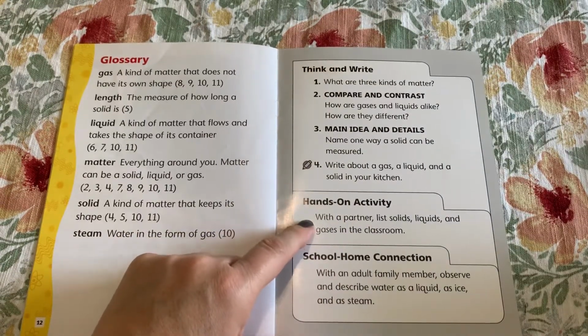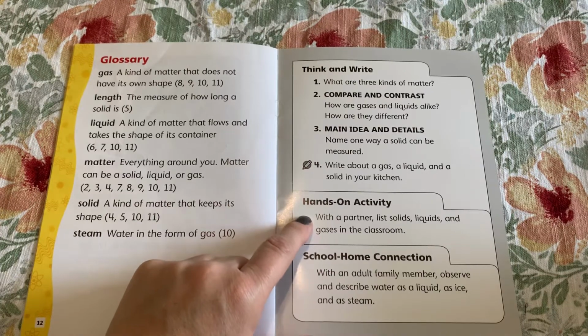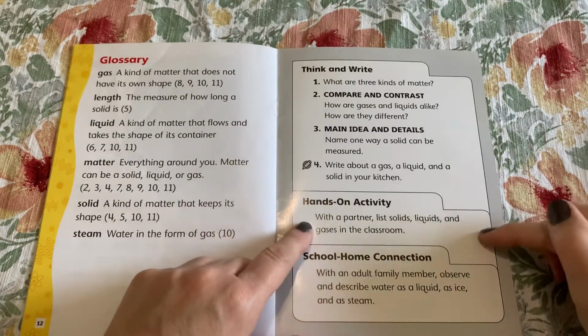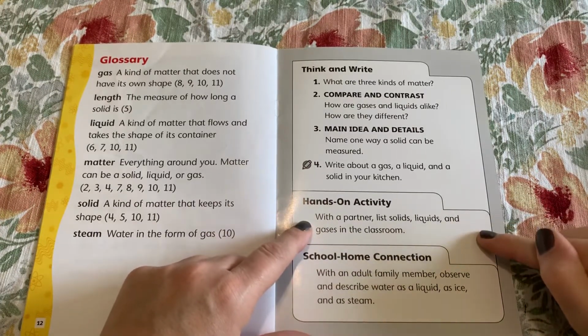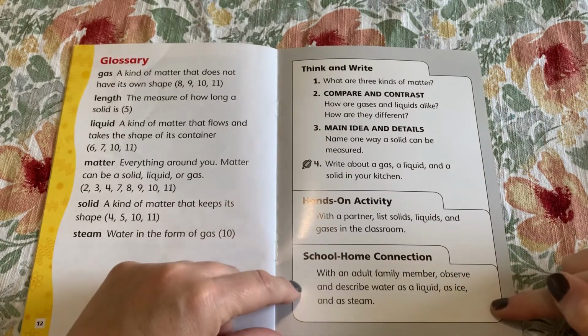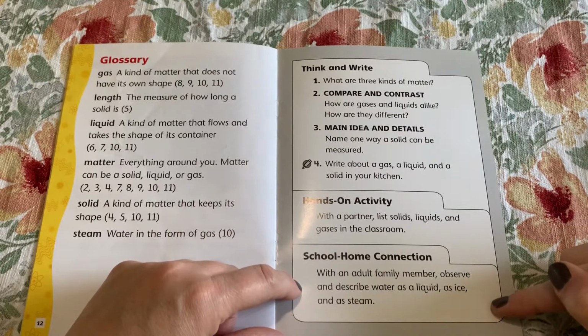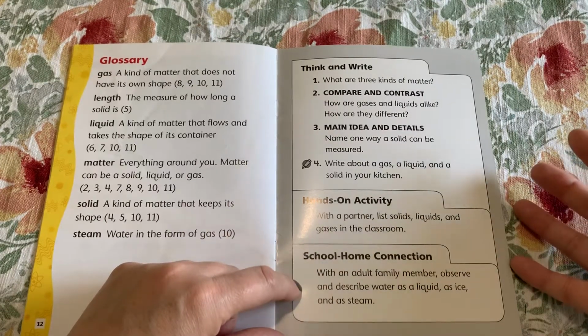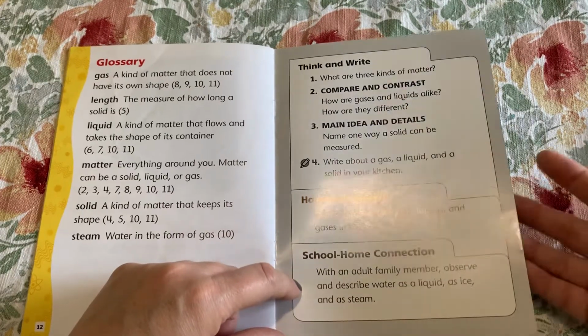This one says, with a partner, list solids, liquids, and gases in the classroom. Since we're not in the classroom, you could do that at home. And then here's an activity you can do at home with an adult family member. You can observe and describe water as a liquid and ice and as steam.